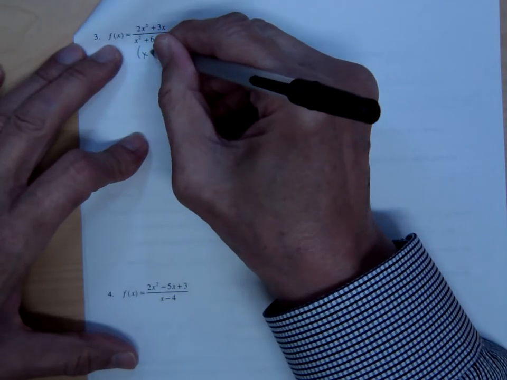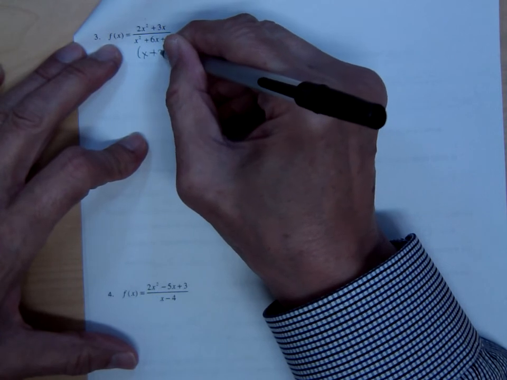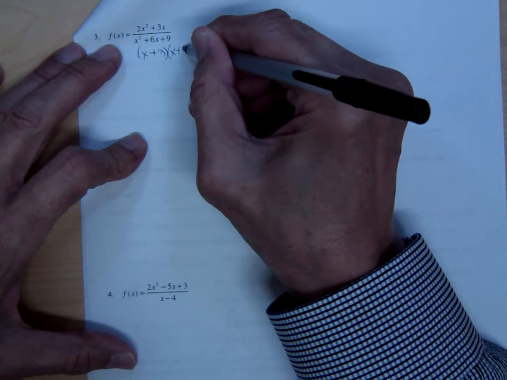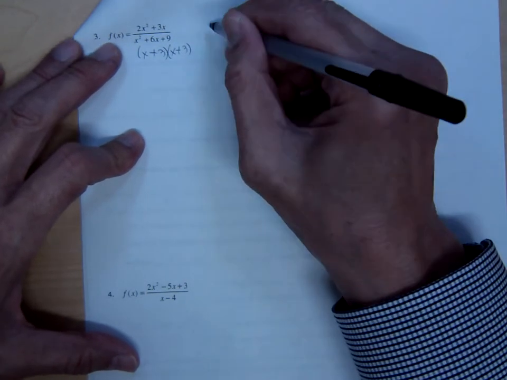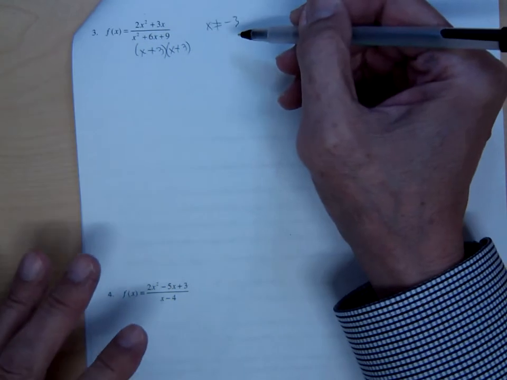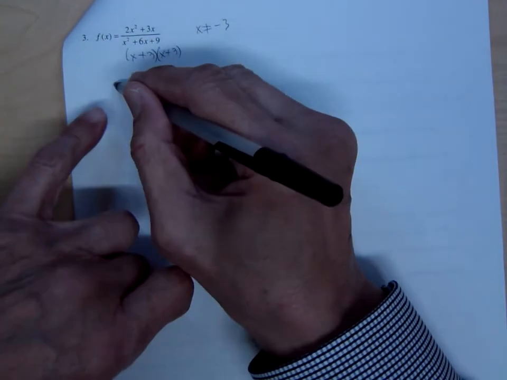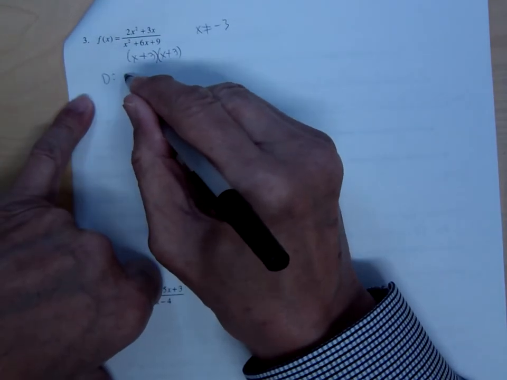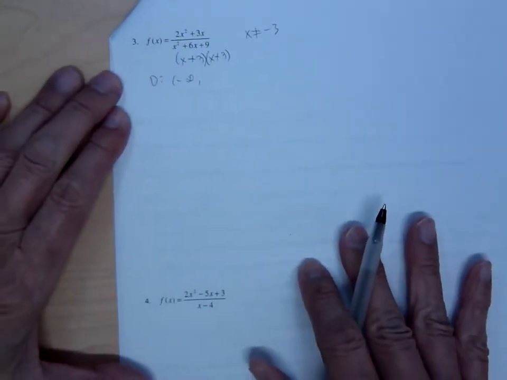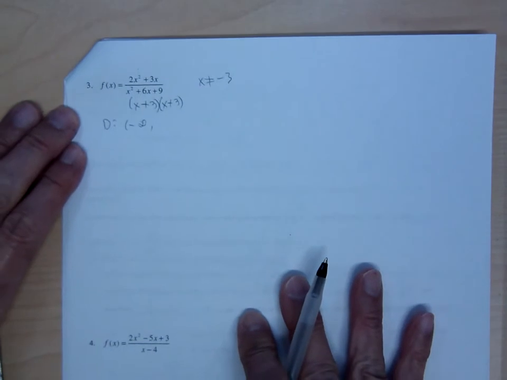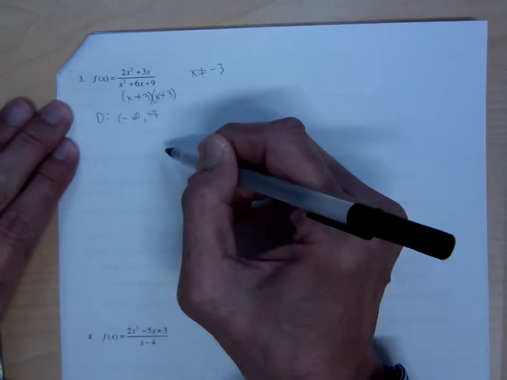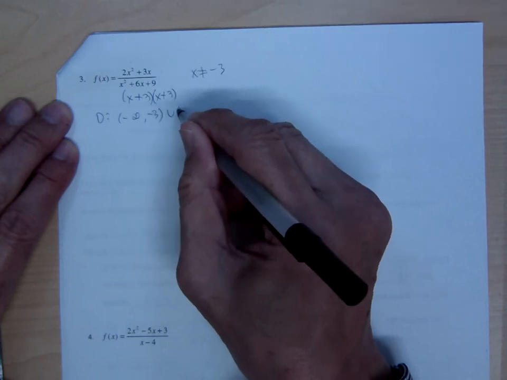X plus 3 times x plus 3, right? Okay. So the domain is, well, x cannot equal negative 3. So the domain turned out to be from negative infinity, comma, negative 3, right? And union with negative 3 to positive infinity.